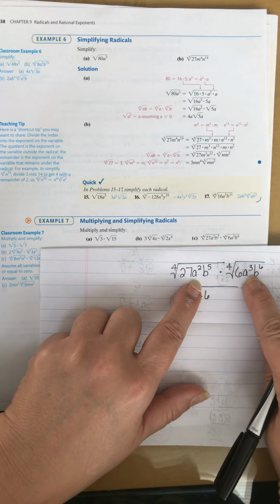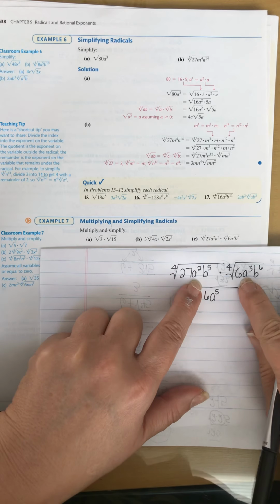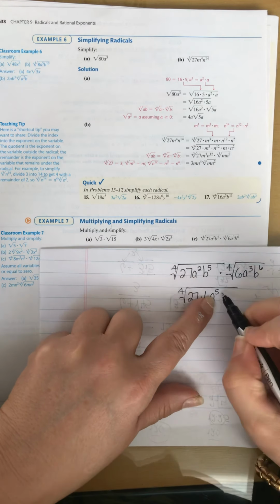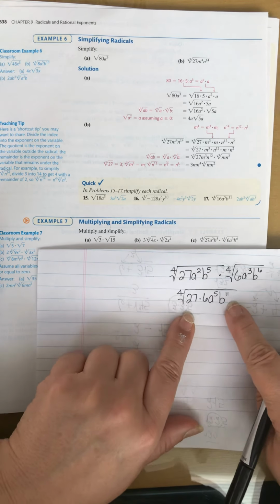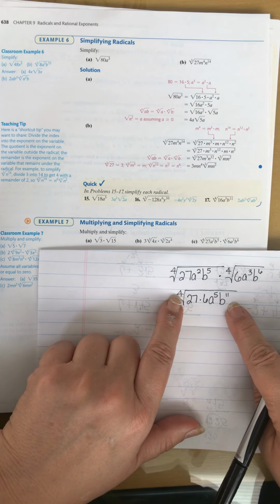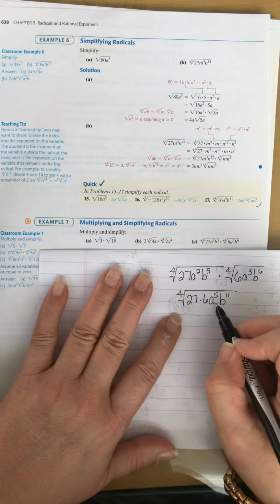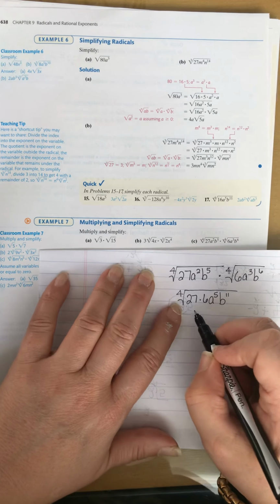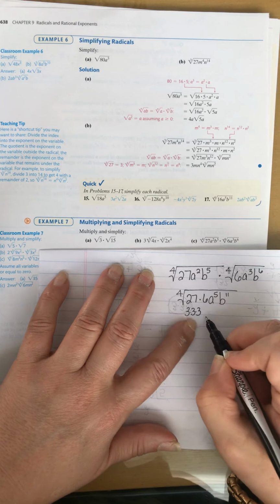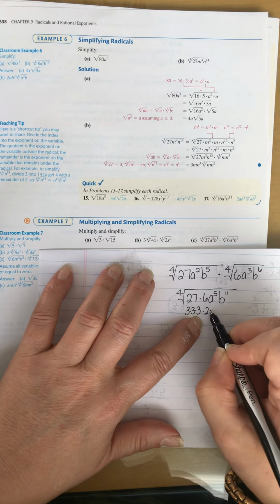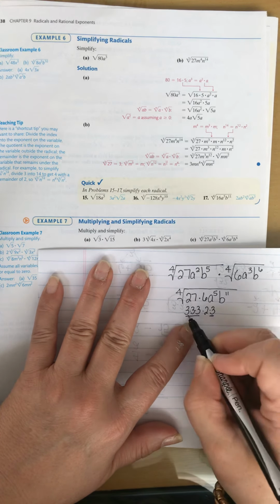We've got a squared, a to the 3rd, which is 5 a's. When bases are the same and you're multiplying, you add the exponents. And you've got b to the 11th power. So 5 and 6 is 11. I'm looking for 4 of a kind, okay? Based on that previous example, we've got a to the 5th, b to the 11th. So 3, 3, 3 gives us 27, and then 2 times 3 is 6. So here is 4 threes.